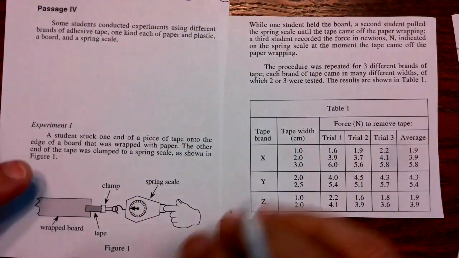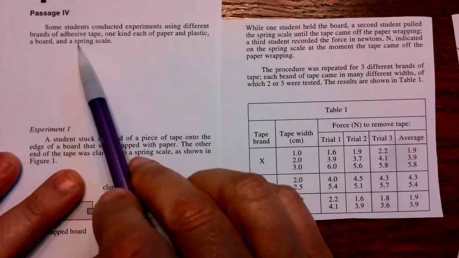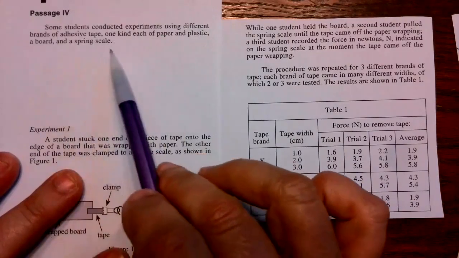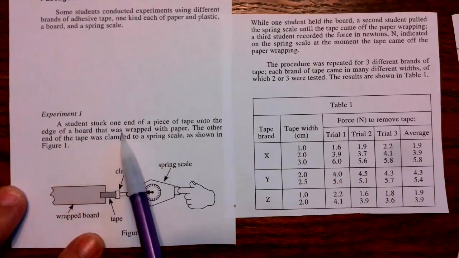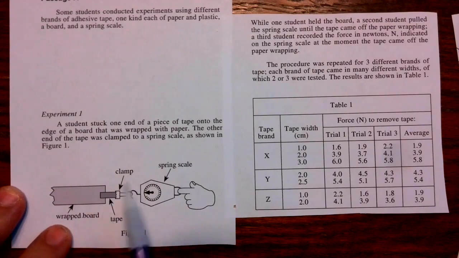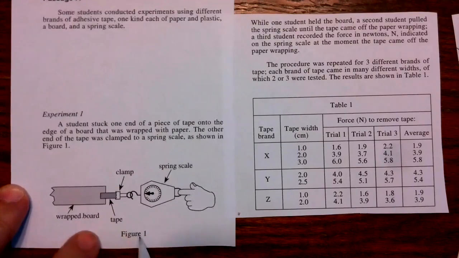Passage 4. Some students conducted experiments using different brands of adhesive tape, one kind each of paper and plastic, a board, and a spring scale. Experiment 1. A student stuck one end of a piece of tape onto the edge of a board that was wrapped in paper. The other end of the tape was clamped to a spring scale as shown in figure 1.